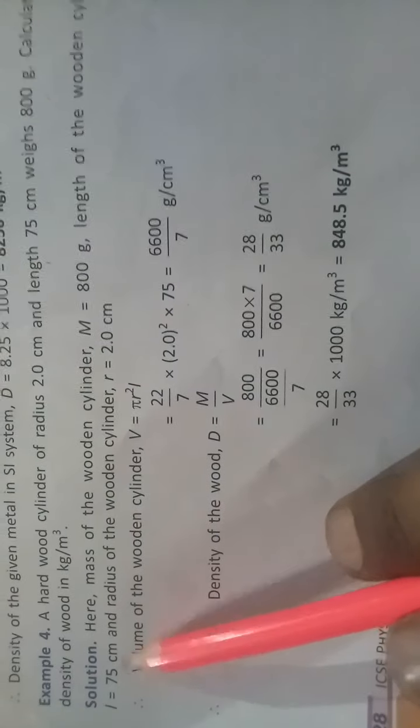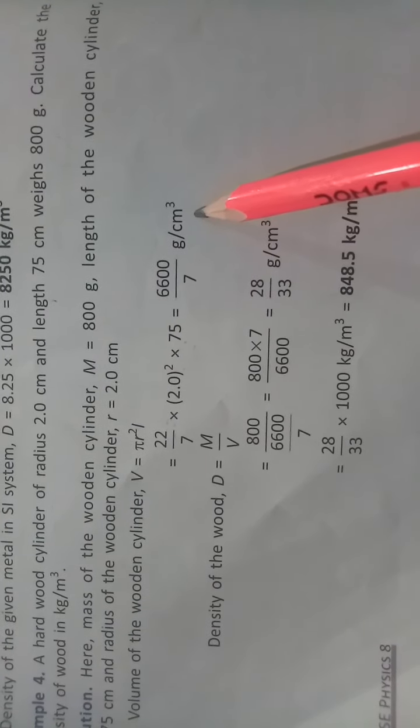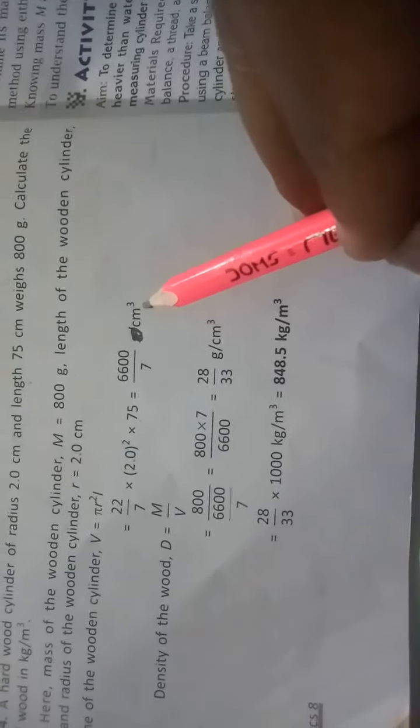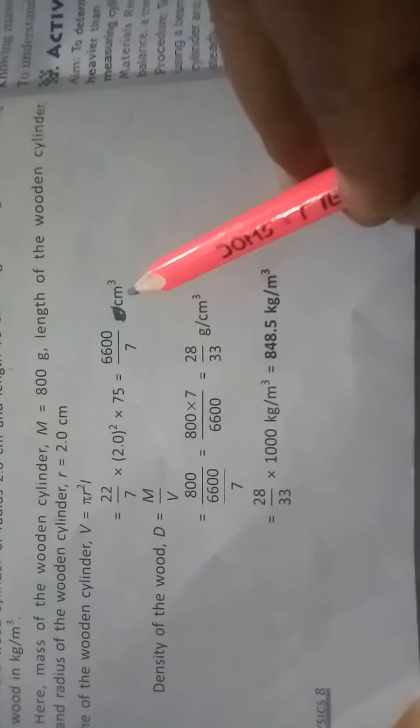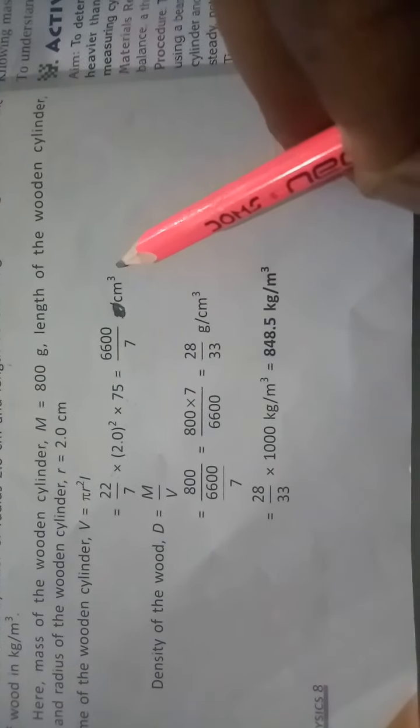And as we know that volume of the wooden cylinder V equal to pi R square L. So put these values instead of R, 2.0 raised to power 2, multiply the value of L, that is 75 centimeter here. Solve it, multiply all these numerators, then you will get 6600 over 7. Sorry, not gram per centimeter, this is only centimeter cube. This is the volume, so please correct it in your books also. 6600 over 7 centimeter cube.